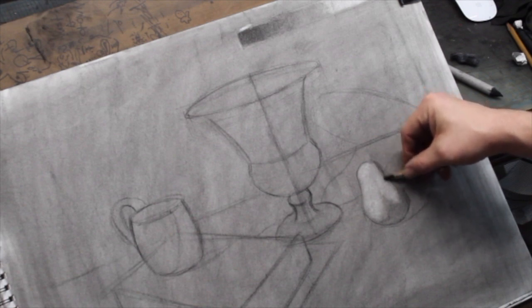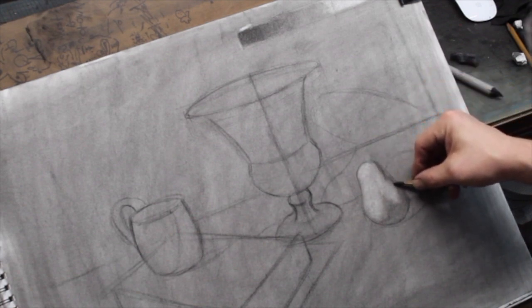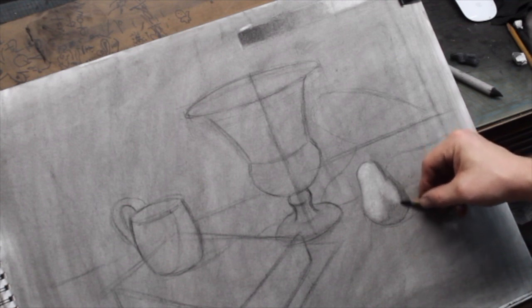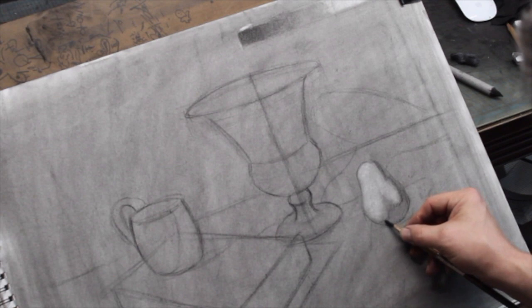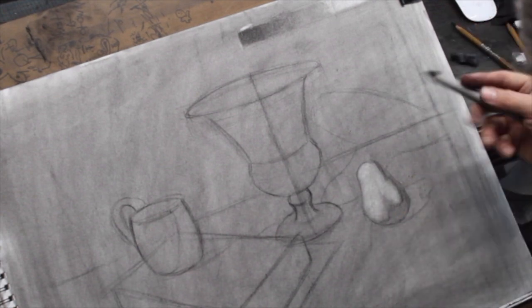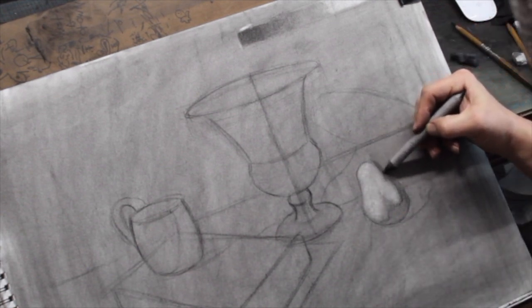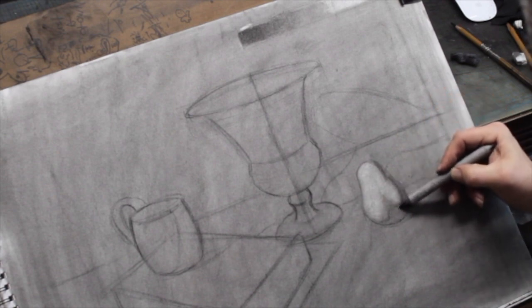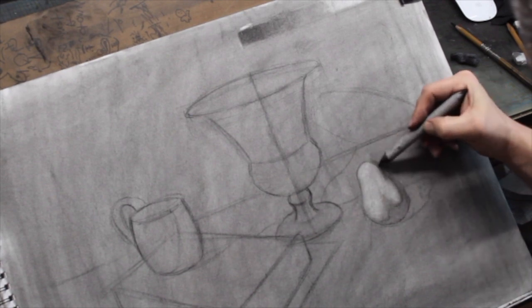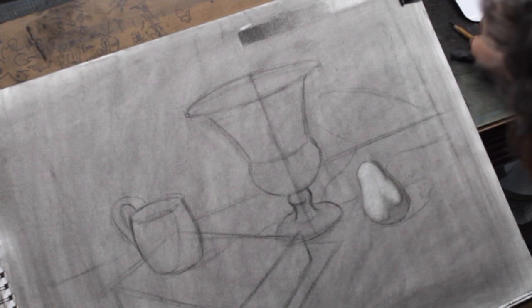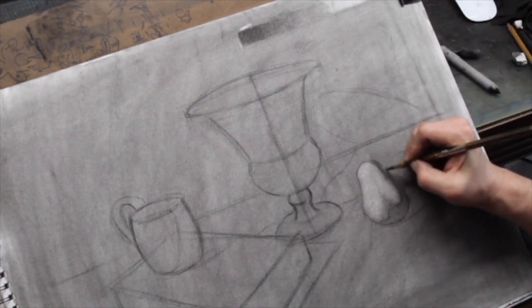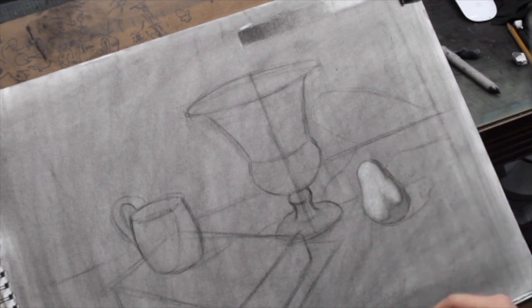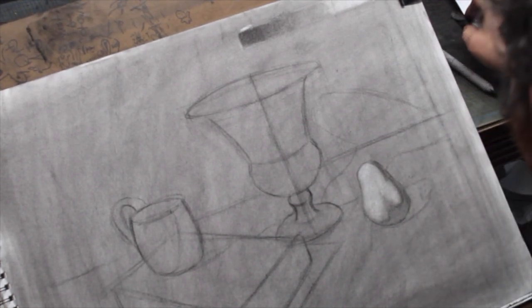Alright, so the next step is to go back in the shadow and find my core shadows. Here's a core shadow. Here's a core shadow. We have a core shadow running across this way, running this way, like this. And then I can use my blending stump to soften the edges of my core shadow to make sure that it goes fuzzy. These things were a little bit difficult to do in our graphite pencil. Now that we're using stumps, now we're using a really blending material like charcoal, it becomes really easy.